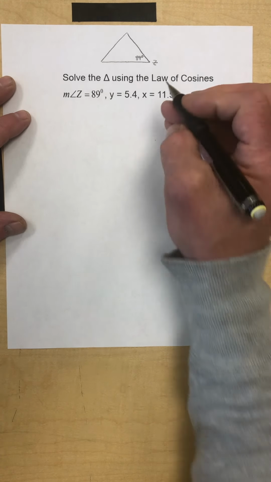All right, so it's an SAS situation. Just like yesterday, the first thing we have to find is the third missing side, so I've got to find little z first. Little z squared equals little x squared plus little y squared minus 2 times x times y times the cosine of angle z.